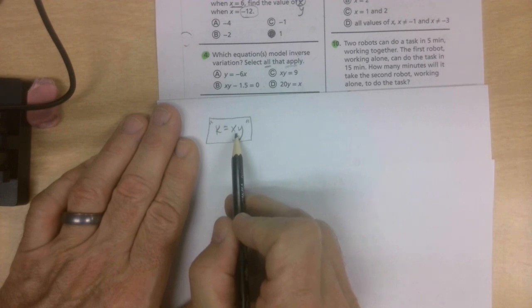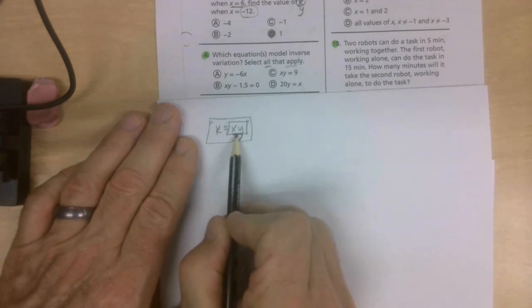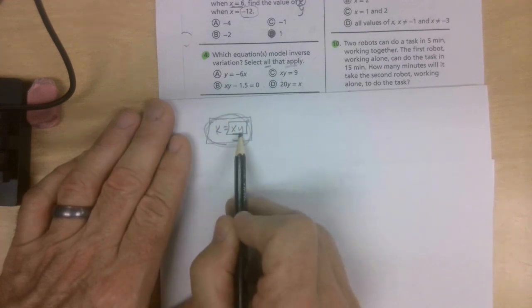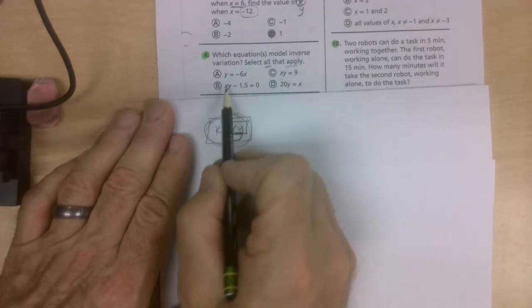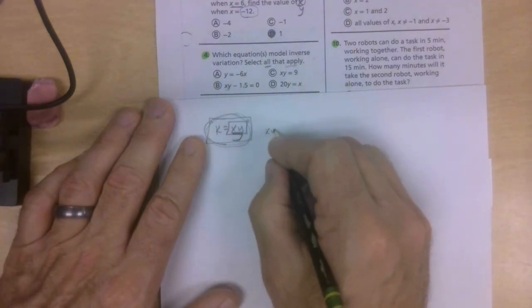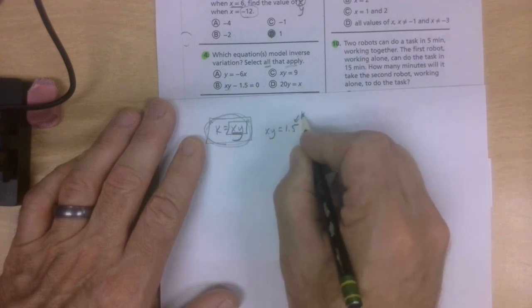So, we have this little thing in the back of our mind that if there's inverse variation, then we've got this relationship going on. So really what you're looking for is xy. And you notice we got this. If we add 1.5 to both sides, we get xy equals 1.5. So this would be my k.